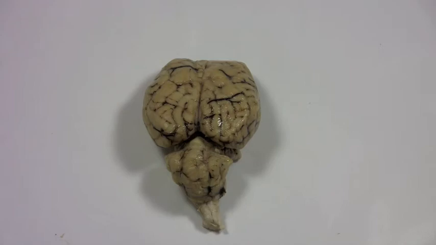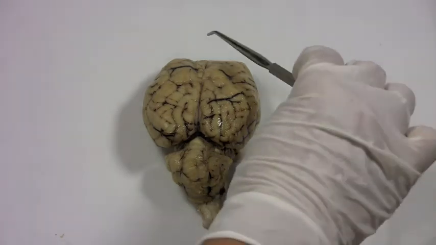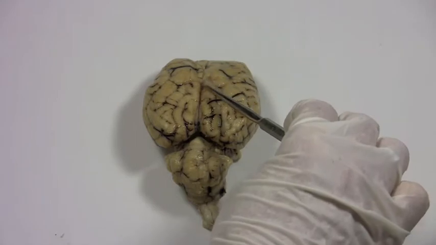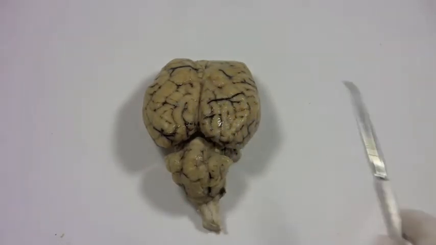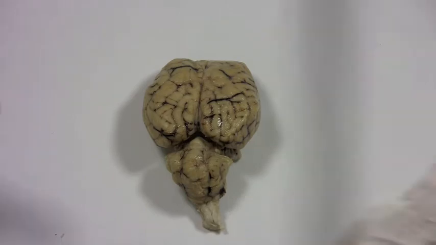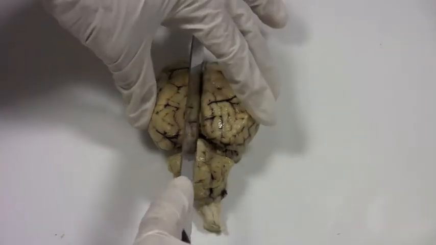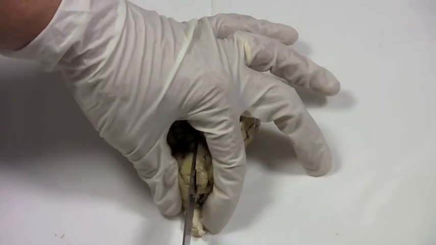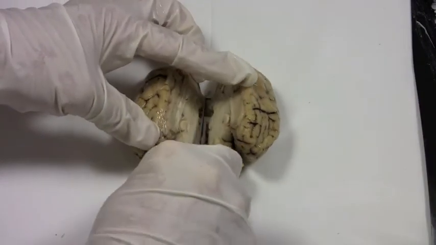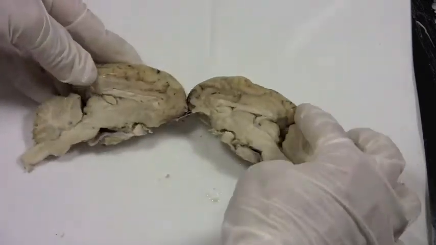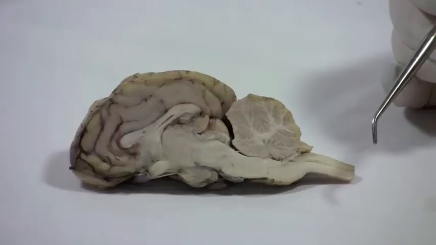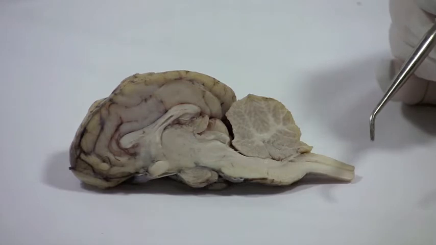To make a midsagittal section, what we want to do is cut right down the longitudinal fissure and divide the brain on midline into two separate halves. Let's take a look at the midsagittal section of the sheep brain.